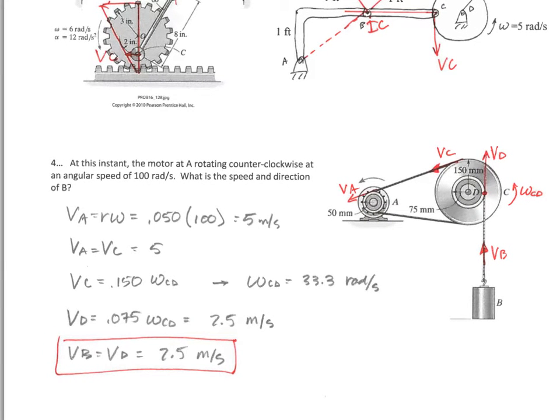Fairly straightforward here, in that if you can find the velocity of A, that belt isn't stretchy, which means that the velocity of C and the velocity of A are going to be equal to each other. This thing is now pulling this in a counterclockwise direction, so we have omega CD going in this direction. And so I know that the omega of the outside is going to be the same as the omega of the inside, so the velocity of D is going up at point D, which is going to pull that velocity B up like that.